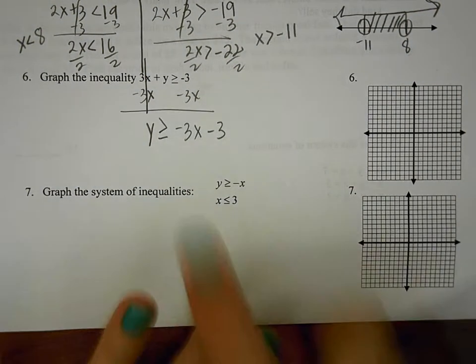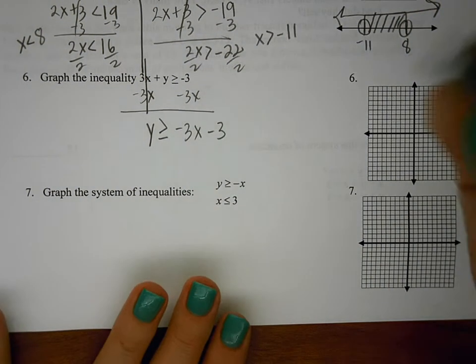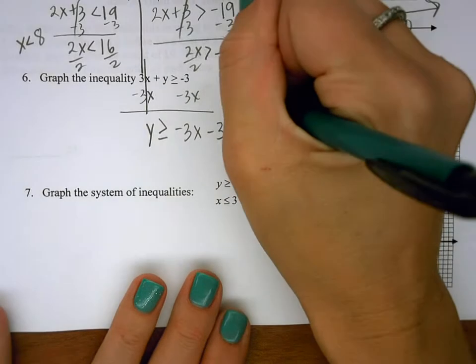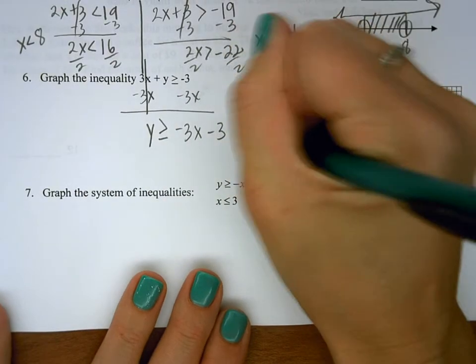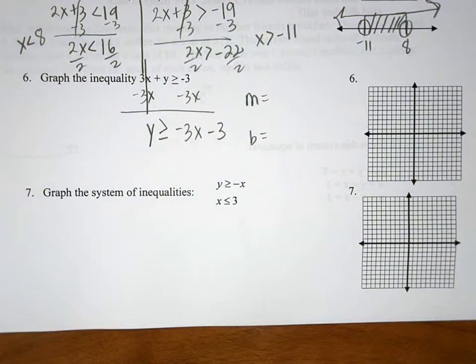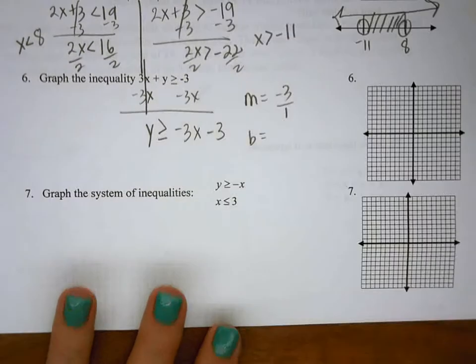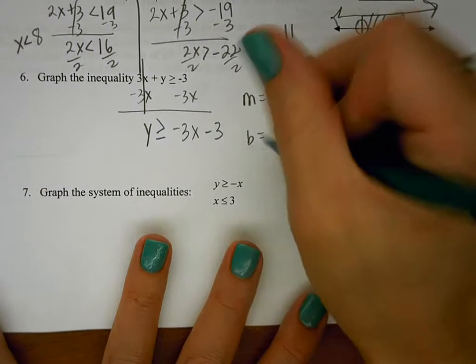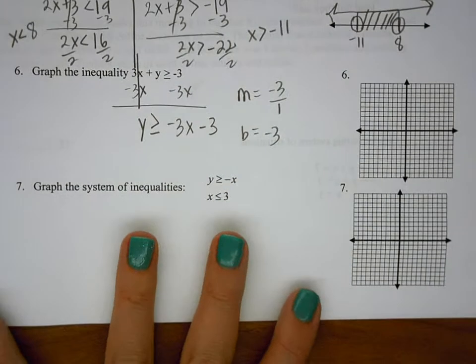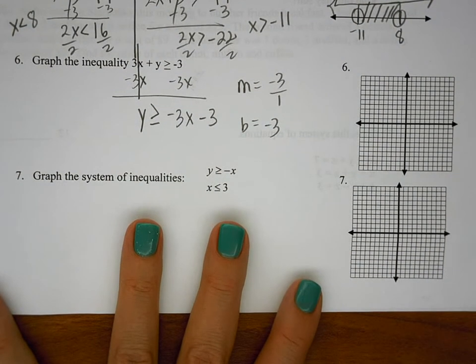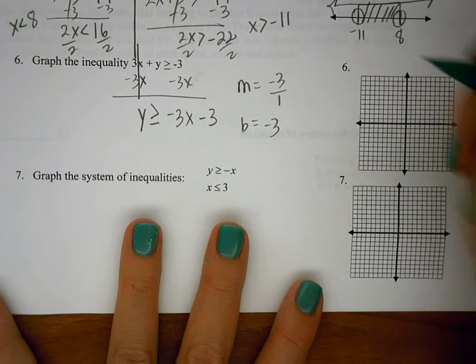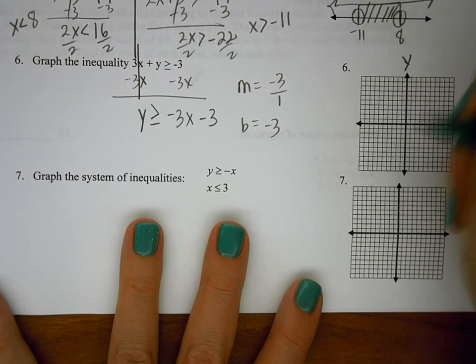Okay, so I'm writing this in y equals mx plus b form. When you're graphing, you need two things. We need our m, which is our slope, and our b, which is our y-intercept. What is my slope on this problem? Good. Negative 3 over 1. And what is my y-intercept? Negative 3. So when I go to graph this, where am I going to go first? Good. Negative 3 on your y-axis, okay?